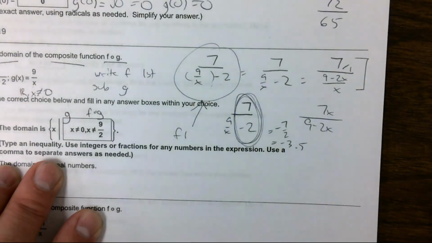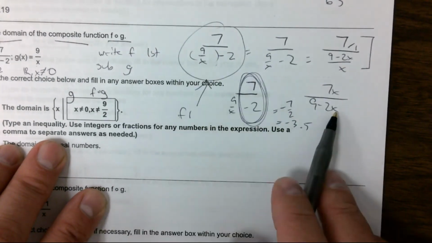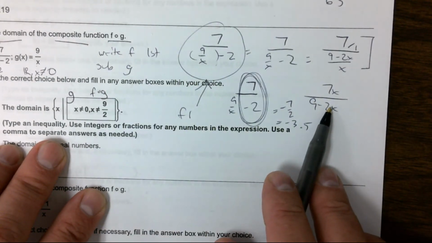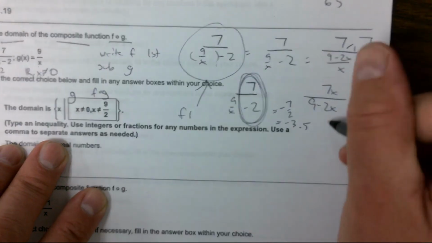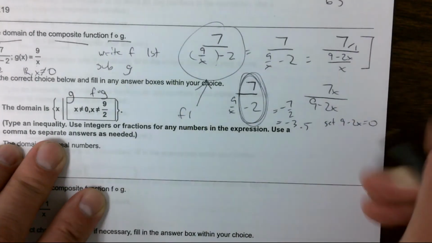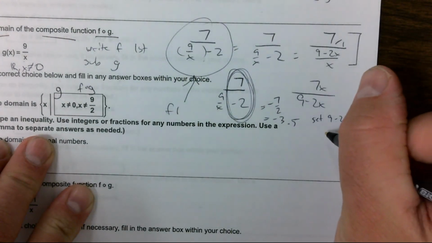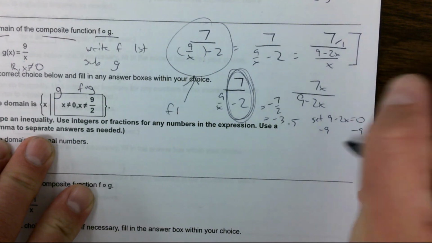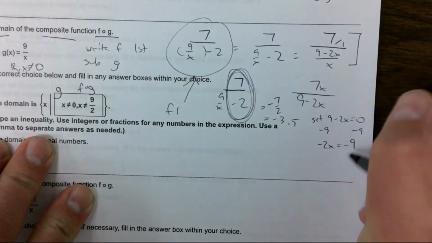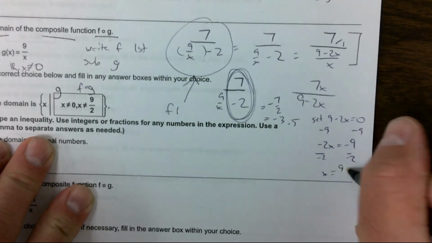The other way to do it, though, is if we have this part right here with 9 minus 2x, set that equal to 0. And so if you subtract 9, you get negative 2x equal negative 9, and then divide by negative 2, so x is 9/2.